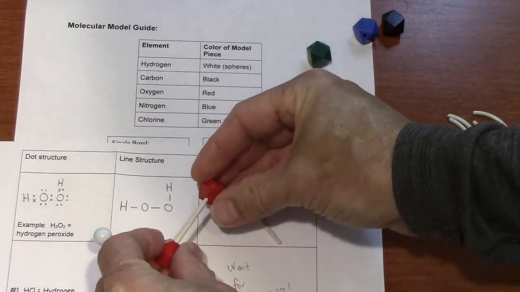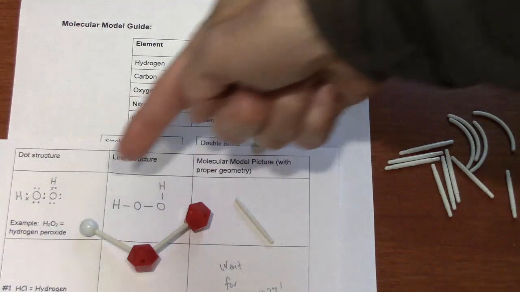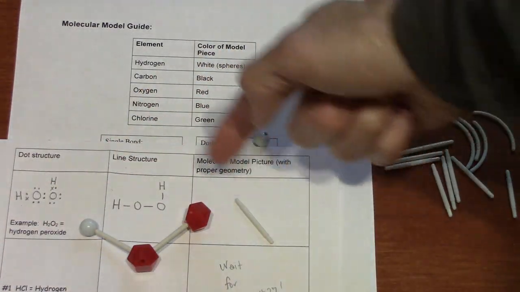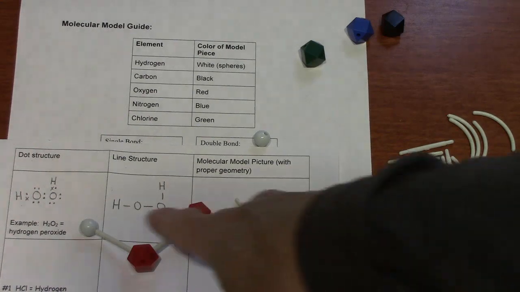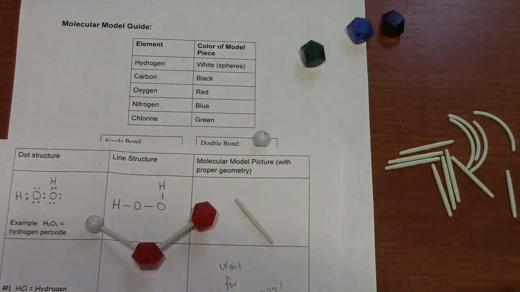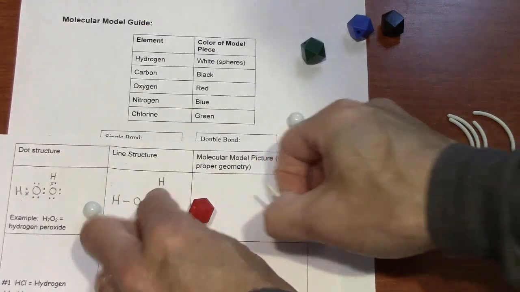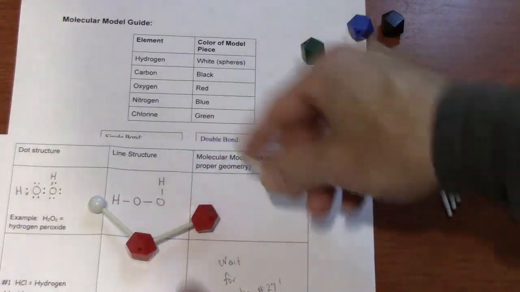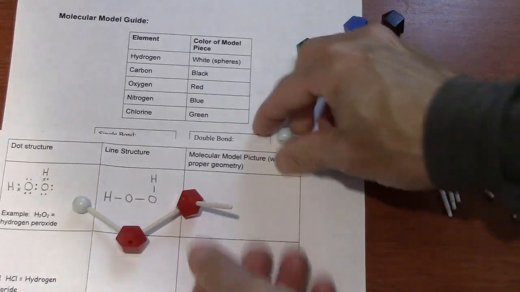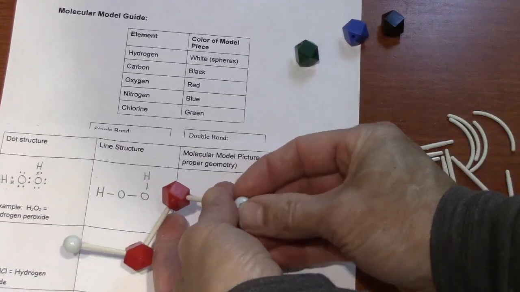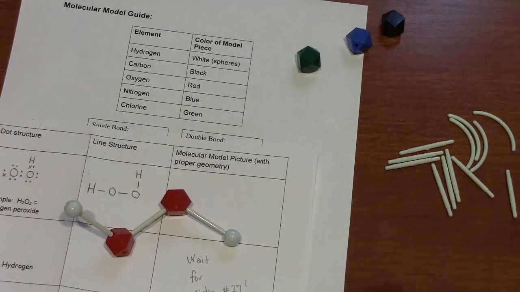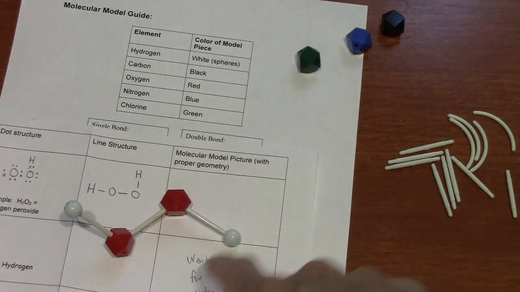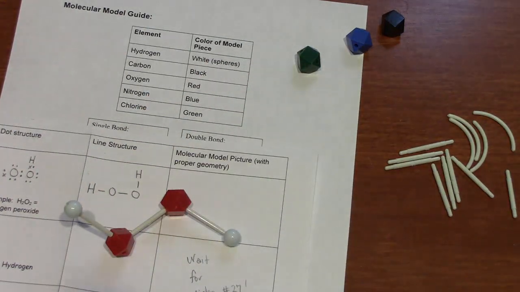You'll see very soon that I can't make the model look like the picture. The model is the truth, the real shape of the molecule. The flat picture on paper is not true, so trust your model. I need to make a bond now between this O and an H, between this O and an H. There we go. So this is a much more interesting structure than the flat square thing that I drew on paper.